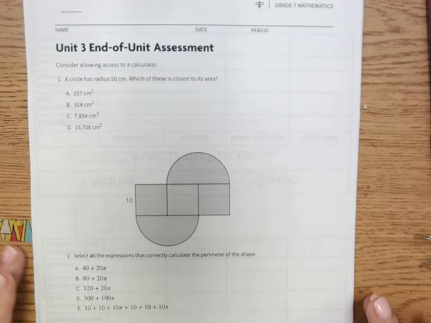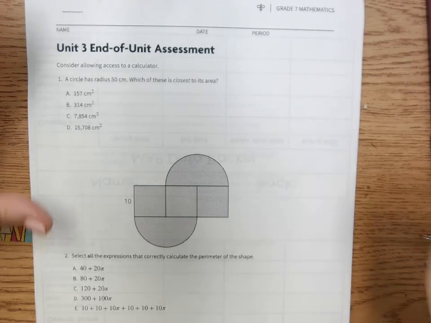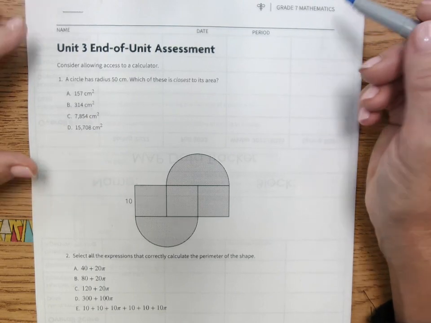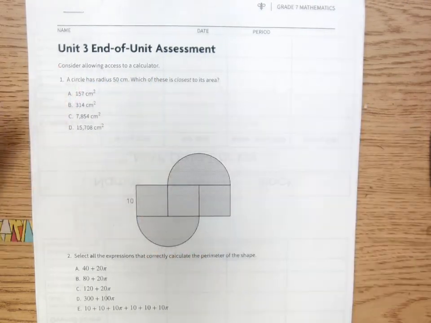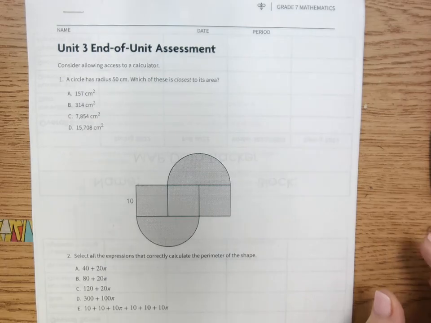This is the Unit 3 End of Unit Assessment Test Corrections video. So we're going to be using a calculator, and you can use whichever calculator you'd like.